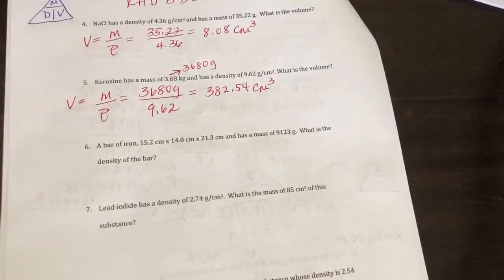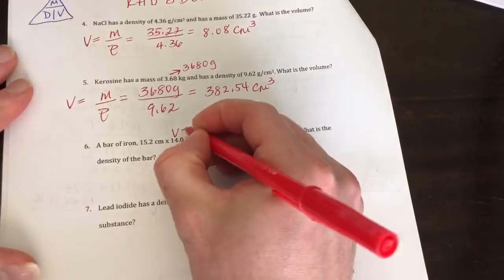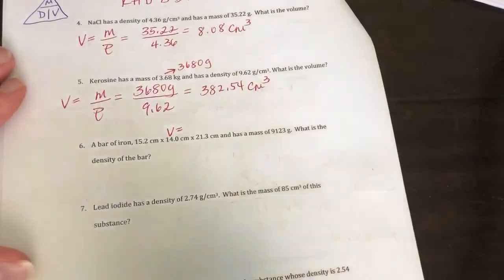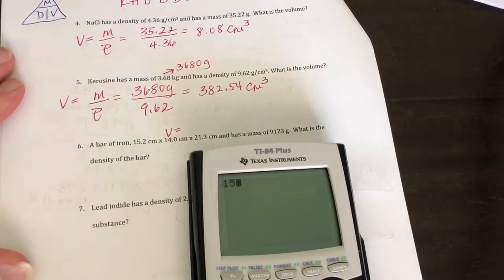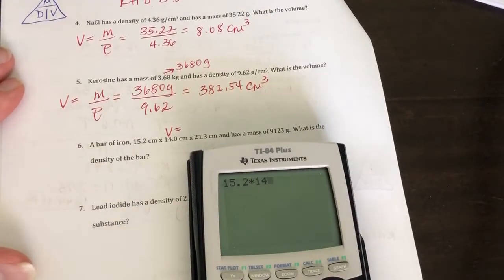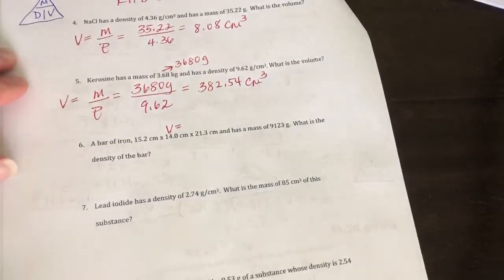A bar of iron is 15.2 by 14 by 21.3 centimeters. So we're going to get our volume by multiplying all 3 of those together. So 15.2 times 14 times 21.3, and you get 4532.64.